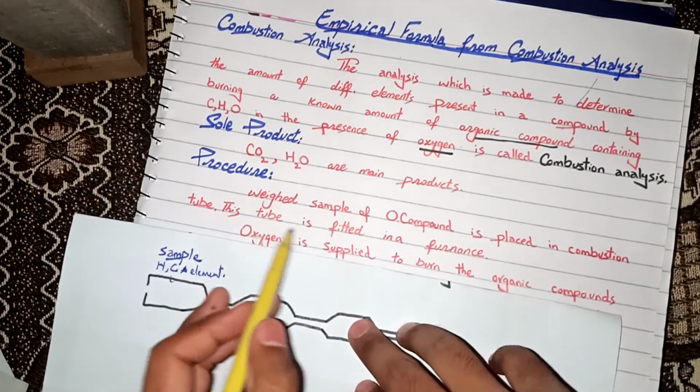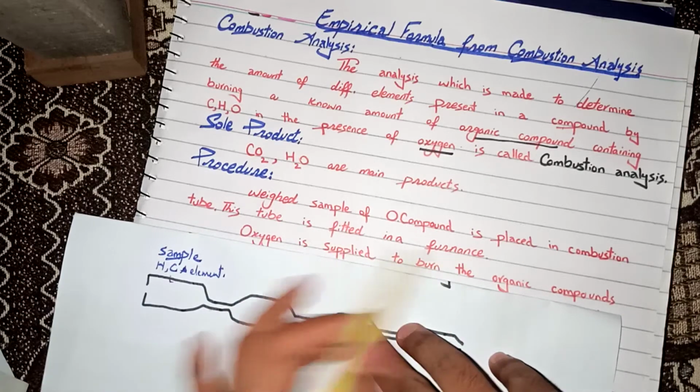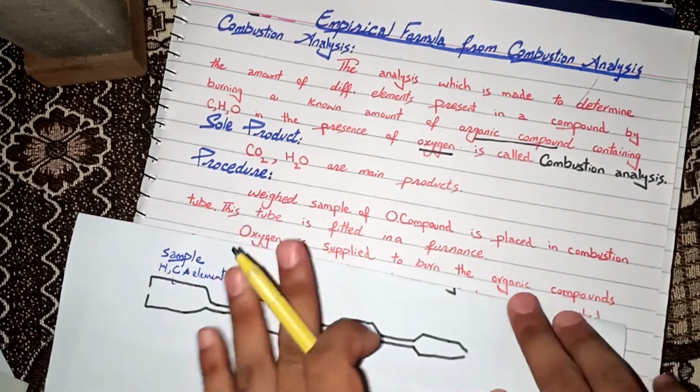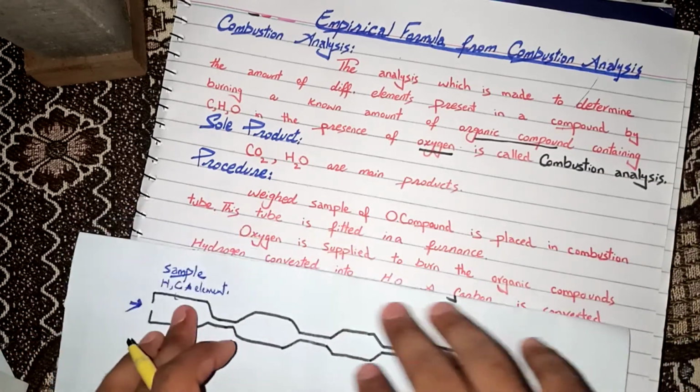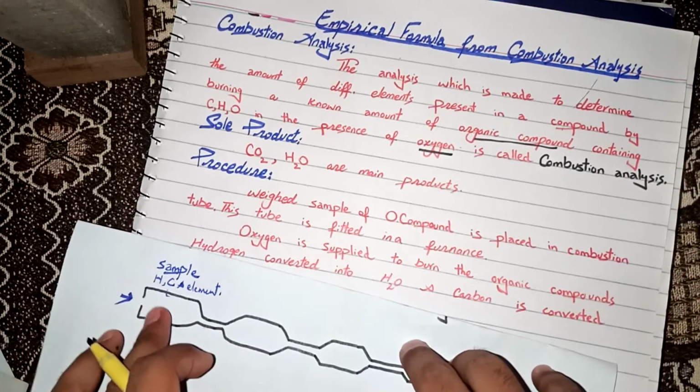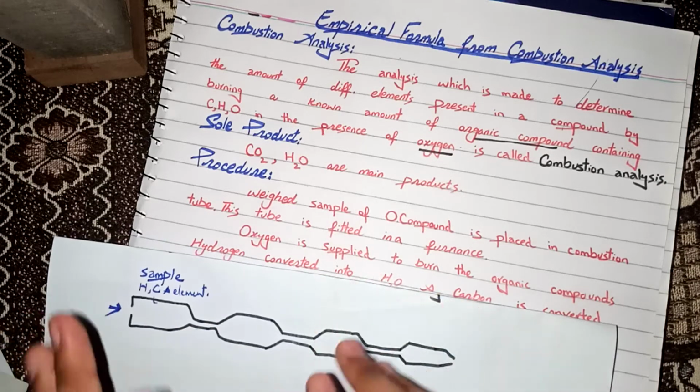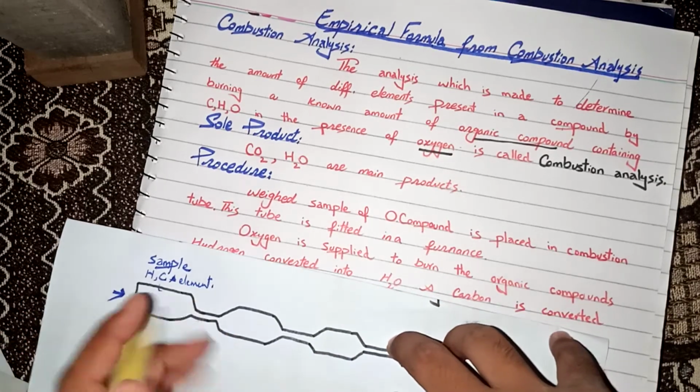This tube is fitted in a furnace. Then oxygen is supplied at this rate to start the burning of the organic compound.